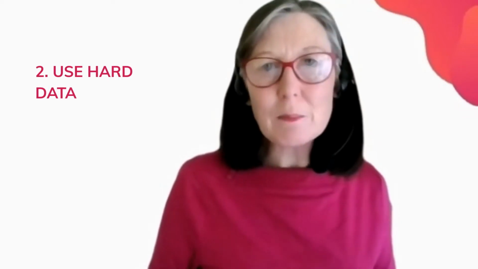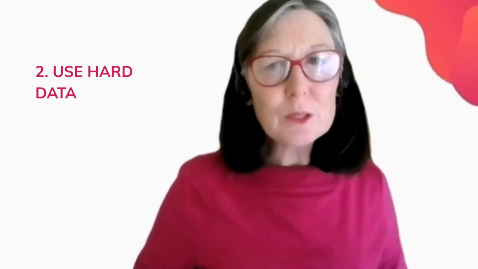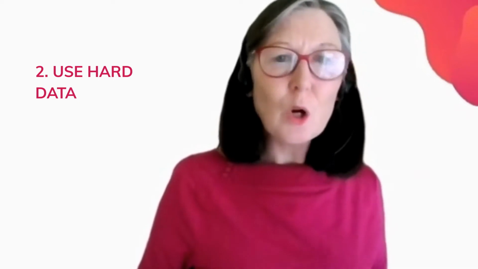Tip number 2 is use hard data. This means numbers. Numbers are important because they're objective, factual, reliable, quantitative. They're important because they come from research, survey, monitoring and evaluation, or some kind of critical analysis. So they're not made up, they're not a guesstimate. This makes them and you trustworthy, which aids your argument or case for funding.